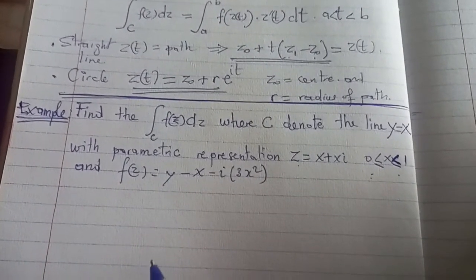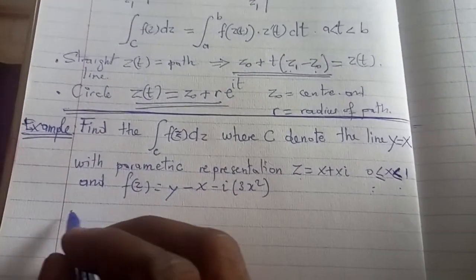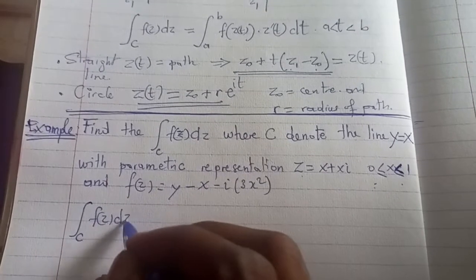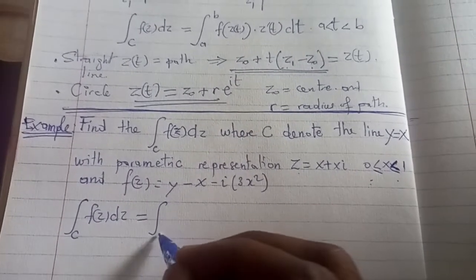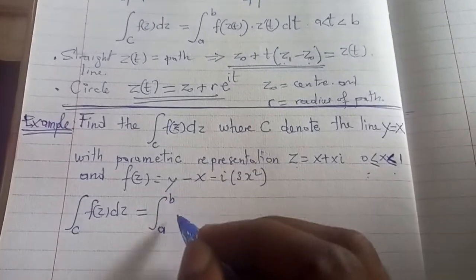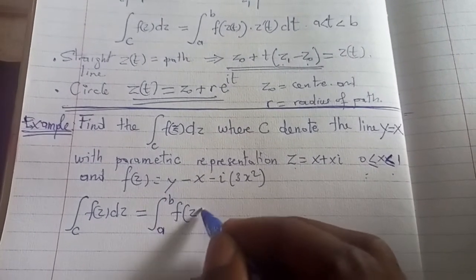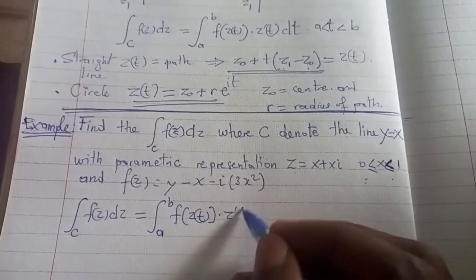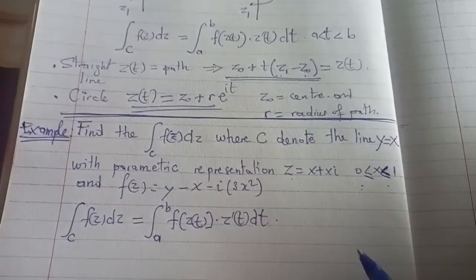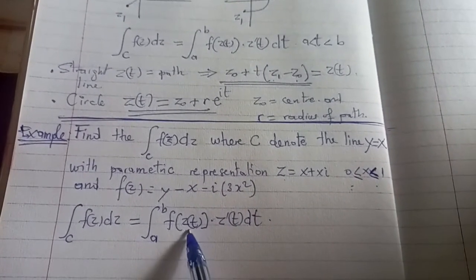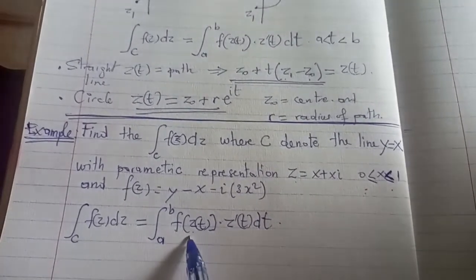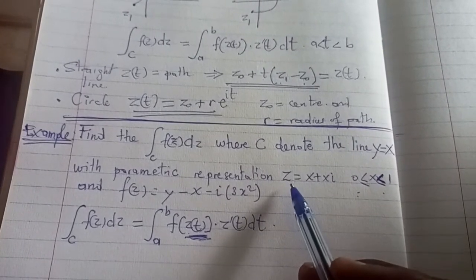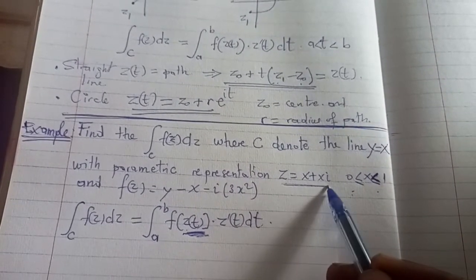First of all, let us put the formula down. Now we say the contour integral over C of f(z) dz is equal to the integral from a to b of f(z(t)) multiplied by the derivative of z(t) dt. Now the z(t) here, what does it stand for? The z(t) here stands for the parametric equation given to you here. So you can see it here. The z(t) is this one.